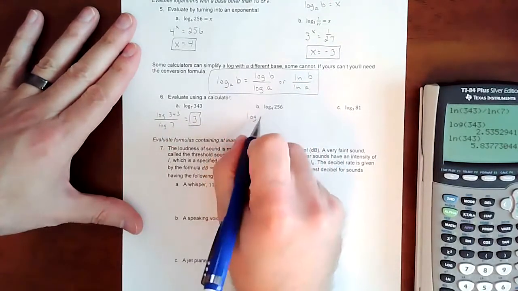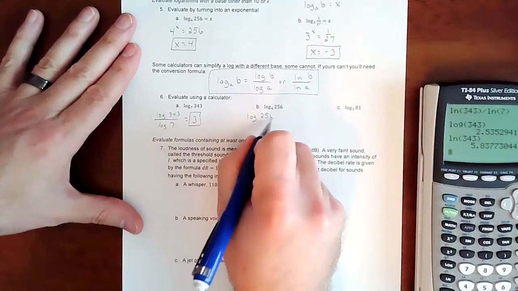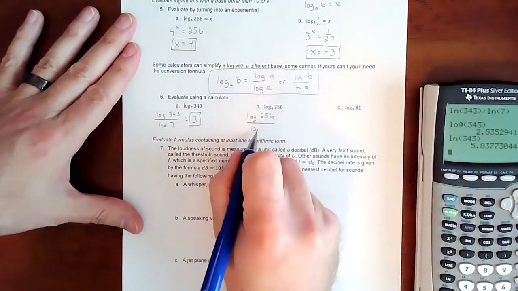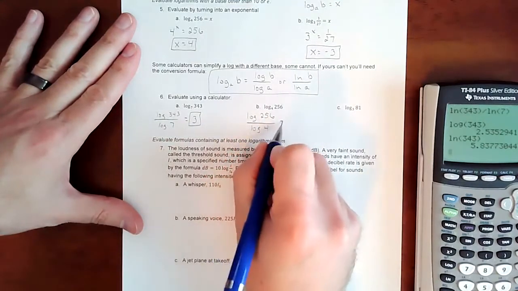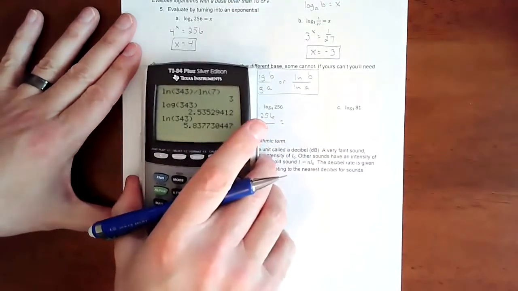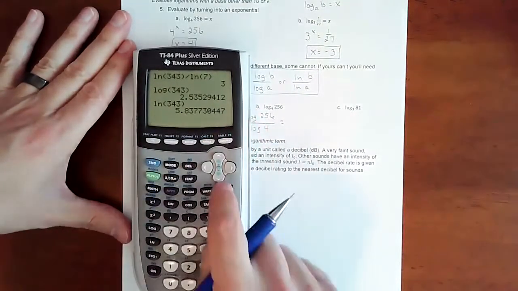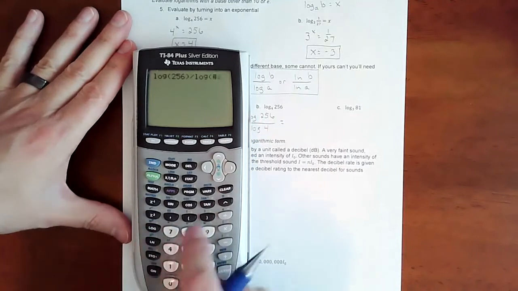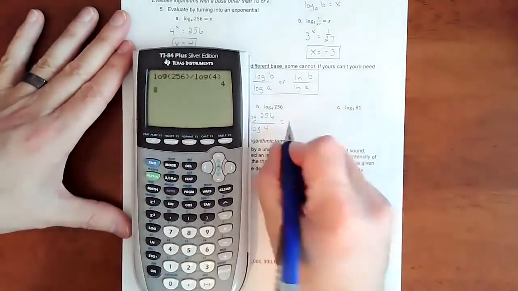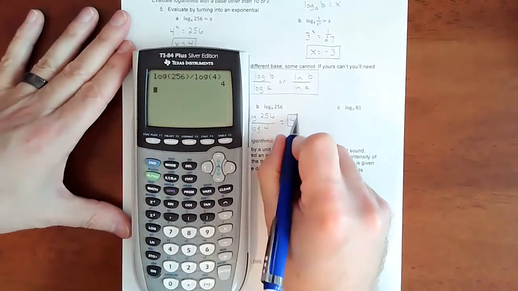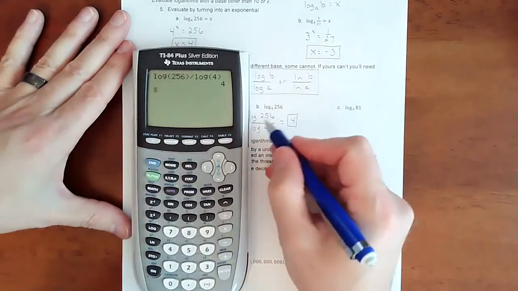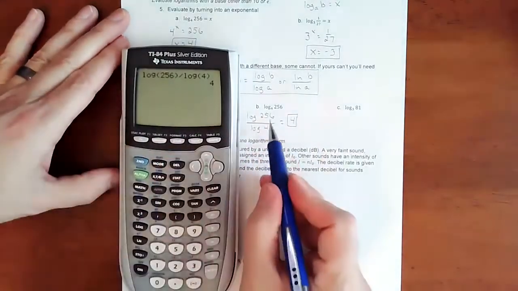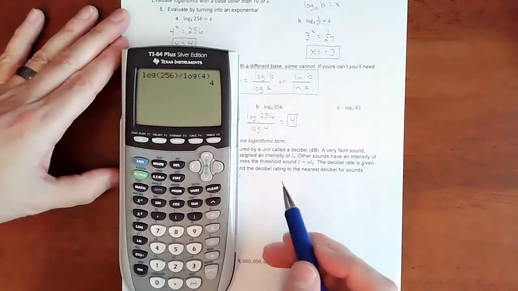Real quick, you do log of 256 divided by log of 4. So we would be doing log of 256 divided by log of 4. Let's make sure you use parentheses appropriately. And we get an answer of 4, which just means the log on top is 4 times bigger than the log on the bottom.